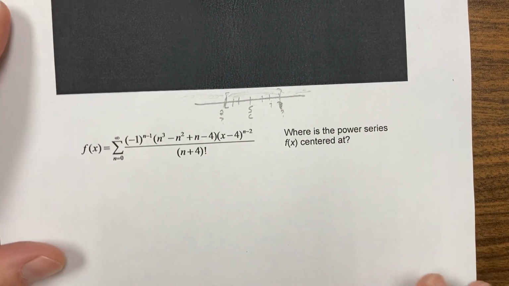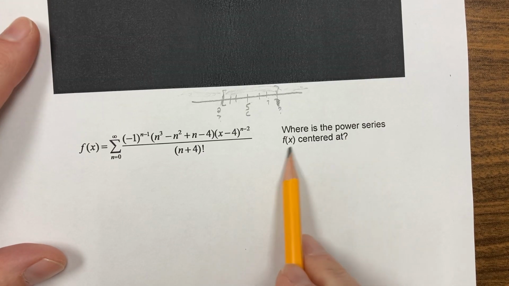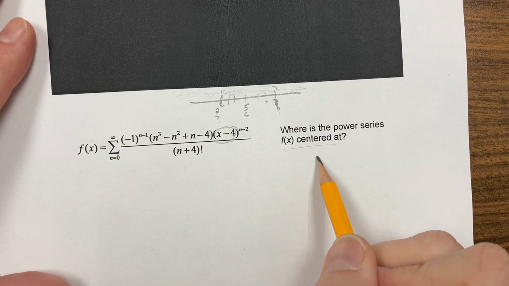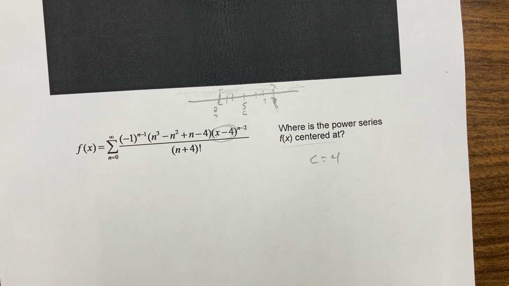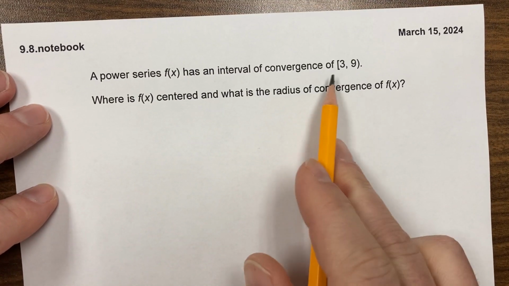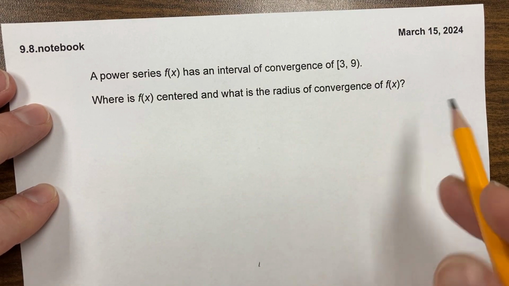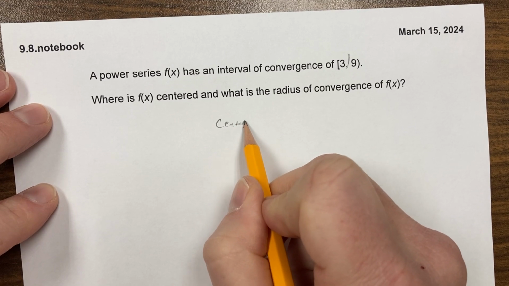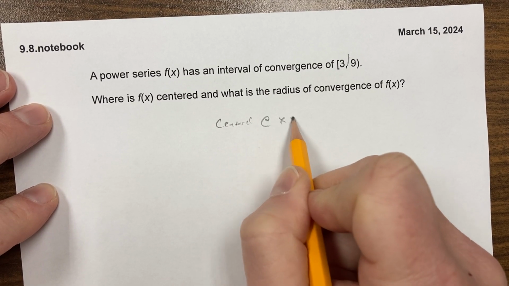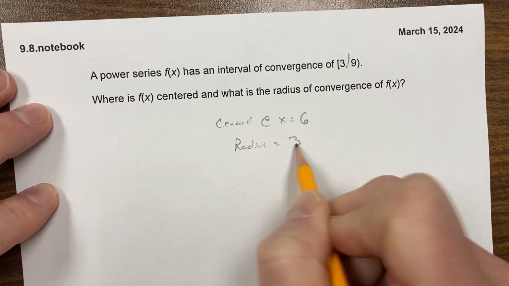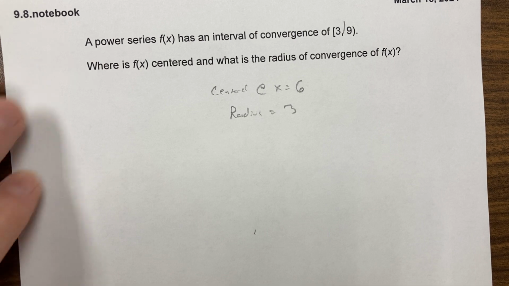I give you this power series. It looks really complicated. I say, where is this power series centered? You just simply look here, see x minus 4. It's centered at 4. Okay. Just some basic stuff to make sure we've got a handle on this. This one says a power series has an interval of convergence of this. Where is it centered? What's the radius? So again, the center is right in the middle. So we're centered at x equals 6. And we have a radius of 3. Just some basic things there.